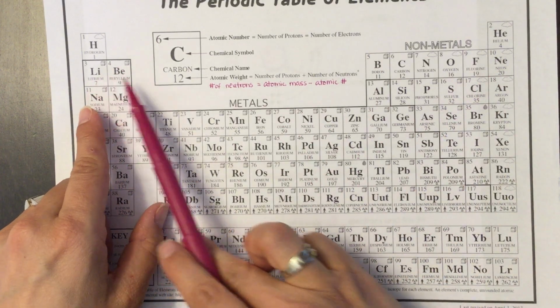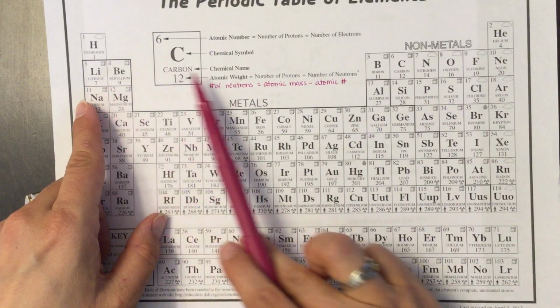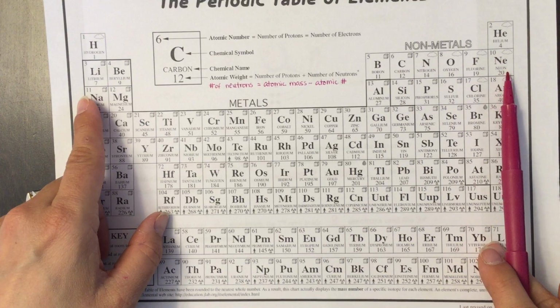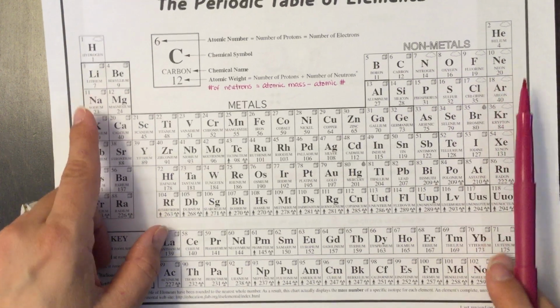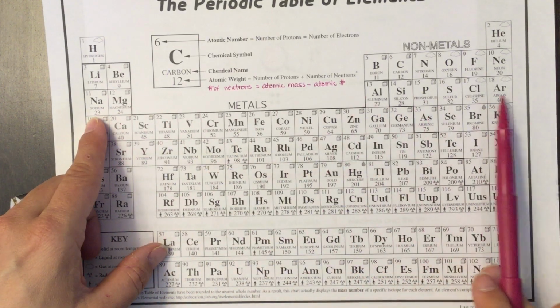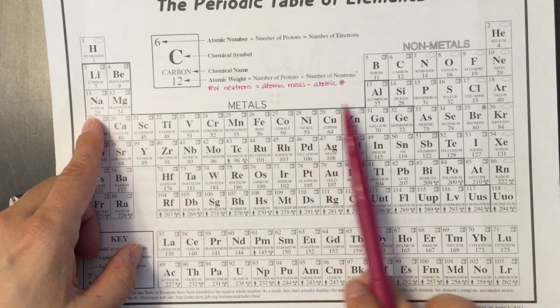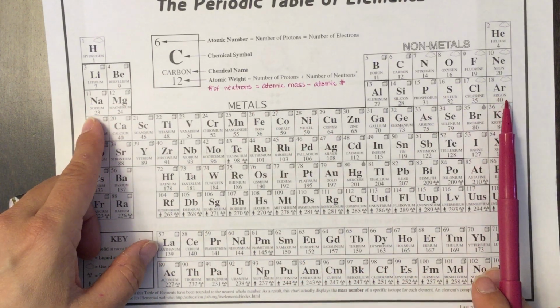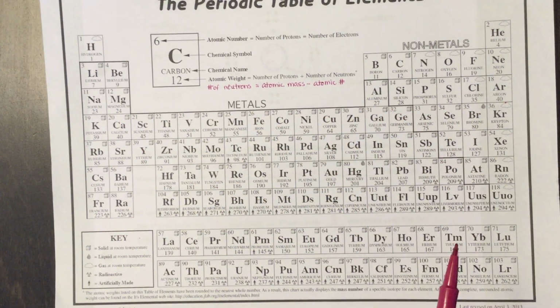Well, everything in the second row has 2 shells, and the second shell can only hold 8 electrons, just like the number of elements in that row. Same thing for period 3. All the elements in this row have 3 shells. The very last shell, the third shell, can only hold at the most 8 electrons, just like the number of elements that are in that row.